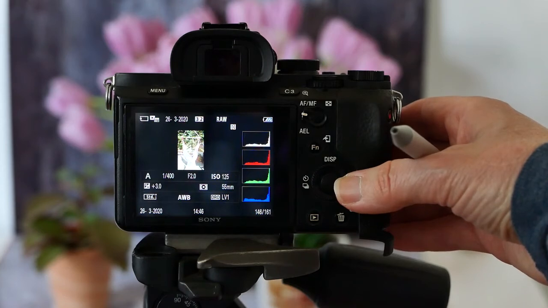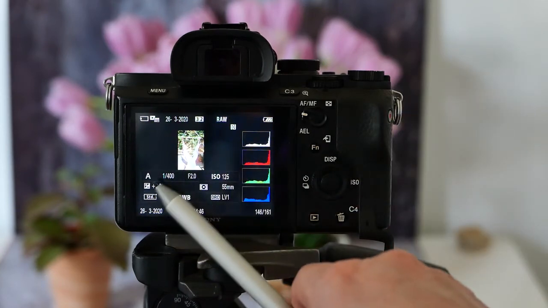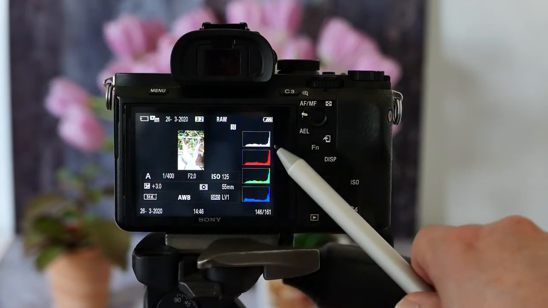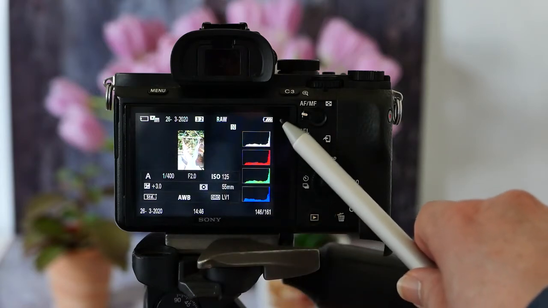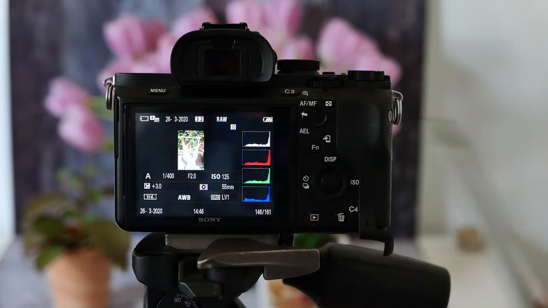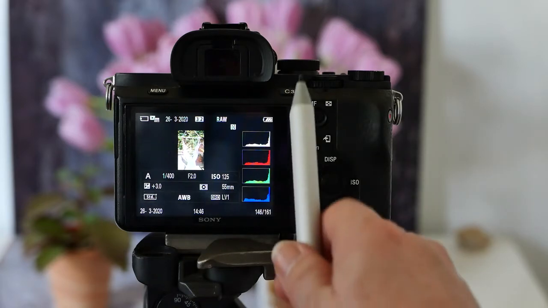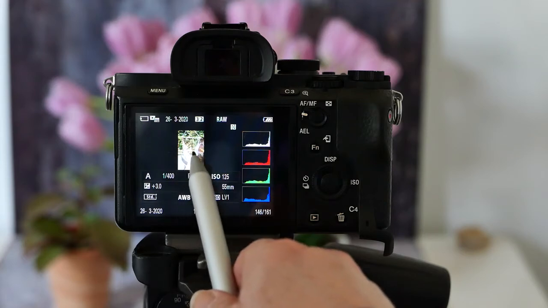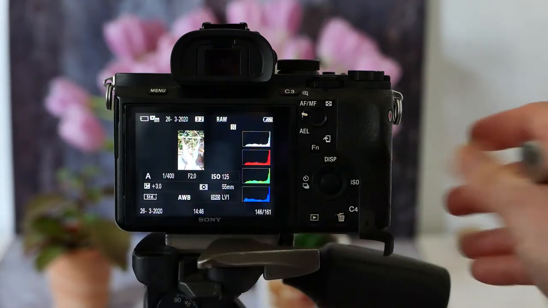And then let's go over here. This is where I've gone right up to plus 3 to prove a point. We've got vast areas flashing here, and can you see how that's shot up off the edge there? Quite a lot of the graph has shot up off the edge. So that's a clear warning that that image has overexposed areas with details that we cannot rescue when we edit.